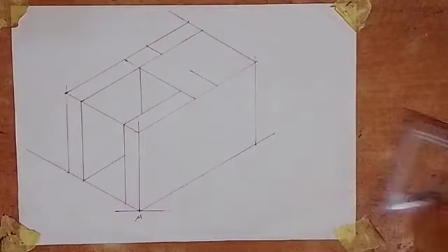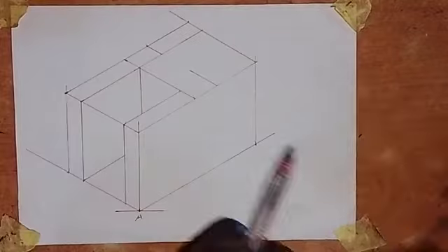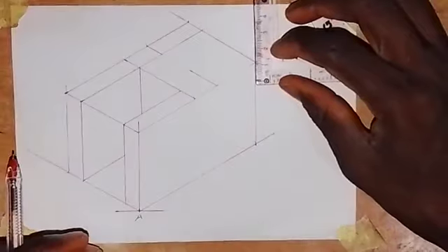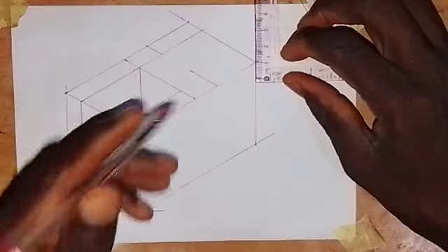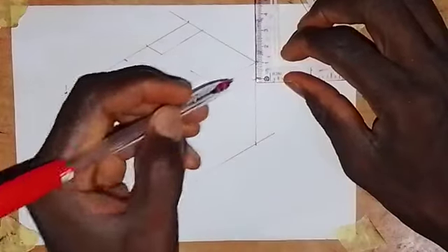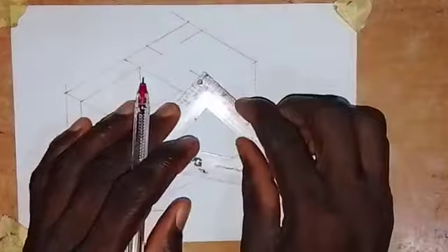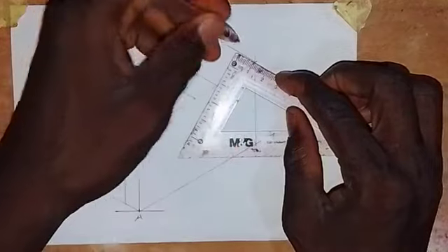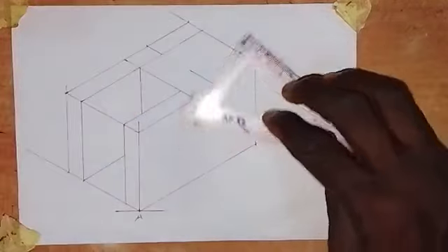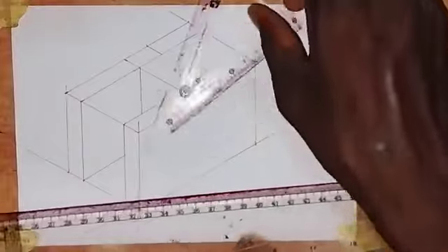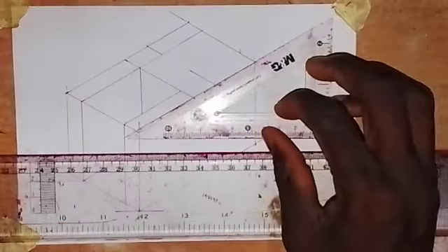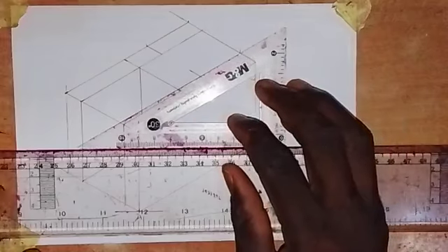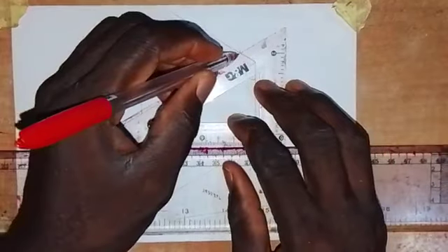Let me show you what they are asking us to do there. We come to this point and take a measurement of 10 millimeters. Then from here, we also take 10 millimeters. So this is 10 millimeters. I'm going to connect these two points. I will connect them together, so connect this point.